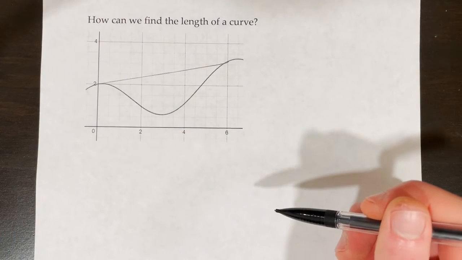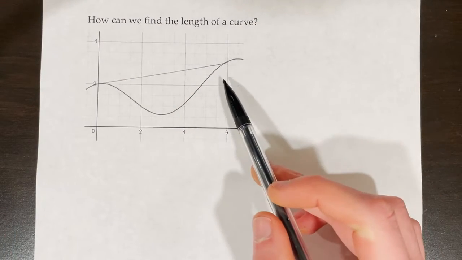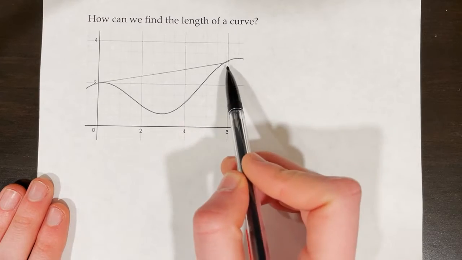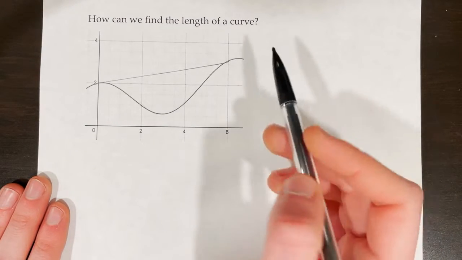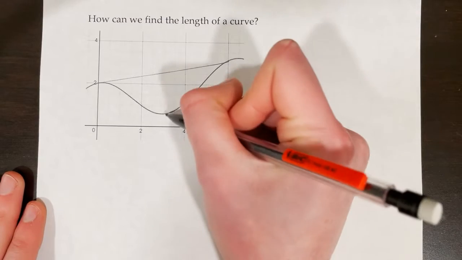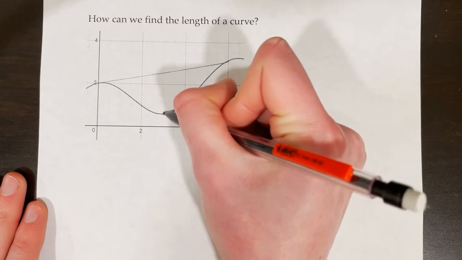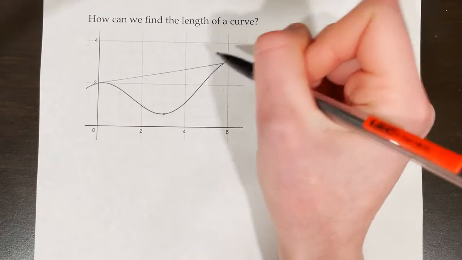That would look something like this. However, this is not super accurate. You can see that the distance of this line is really not close at all to the length of the actual curve. So let's divide it into 2 segments instead. Let's go from x equals 0 to x equals 3, and from x equals 3 to x equals 6.